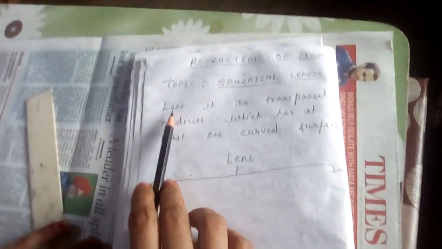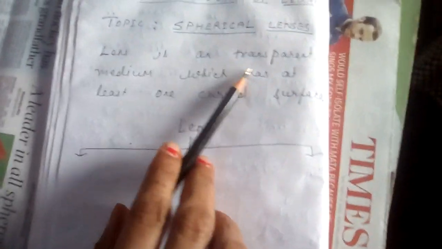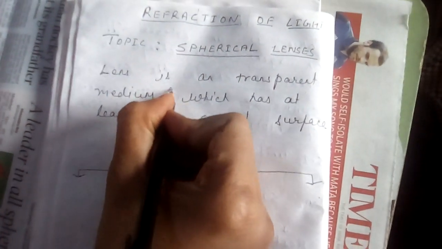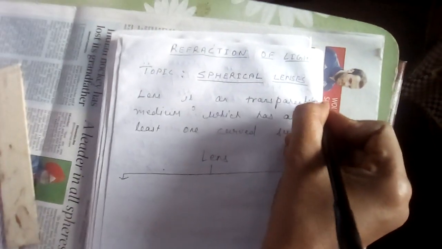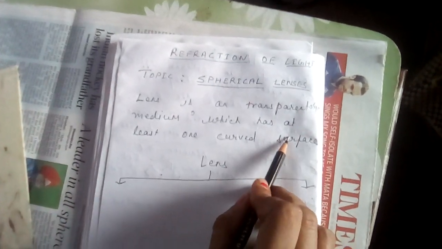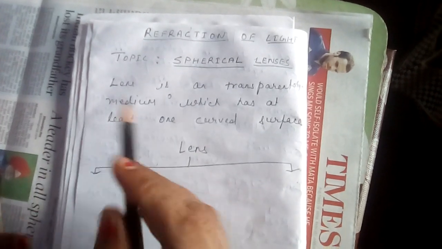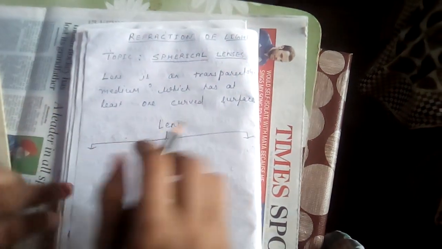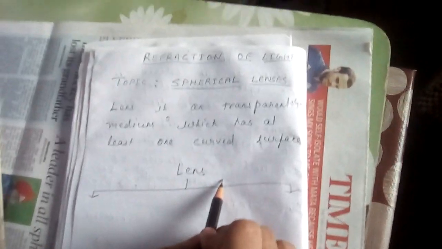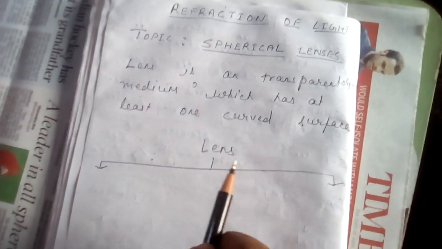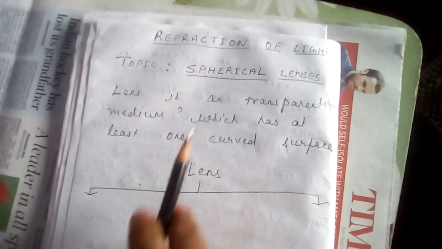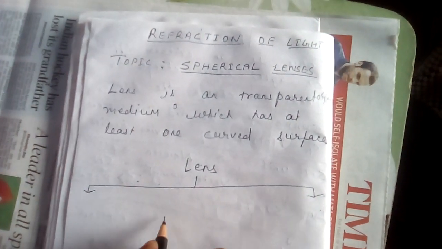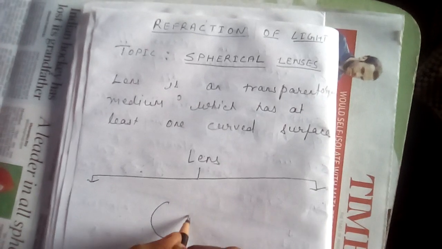First of all, lens. A lens is a transparent medium, or you can say a transparent object, which has at least one curved surface. This lens is categorized into two parts. I am showing you how it came about. Spherical, sphere. Let us take one sphere.